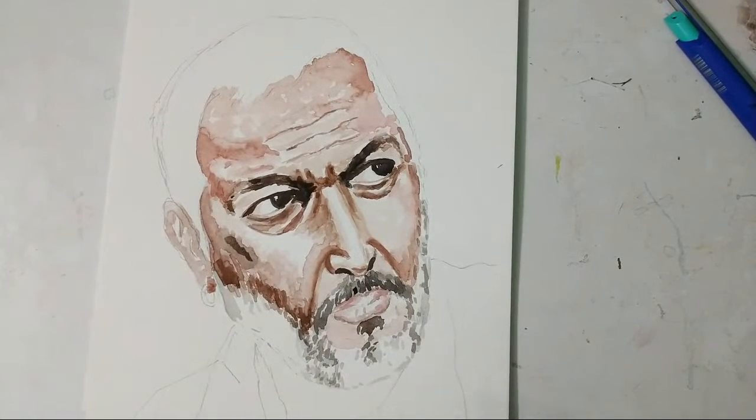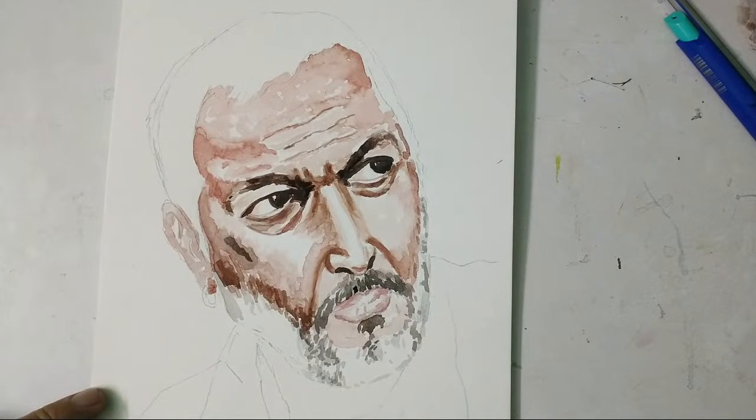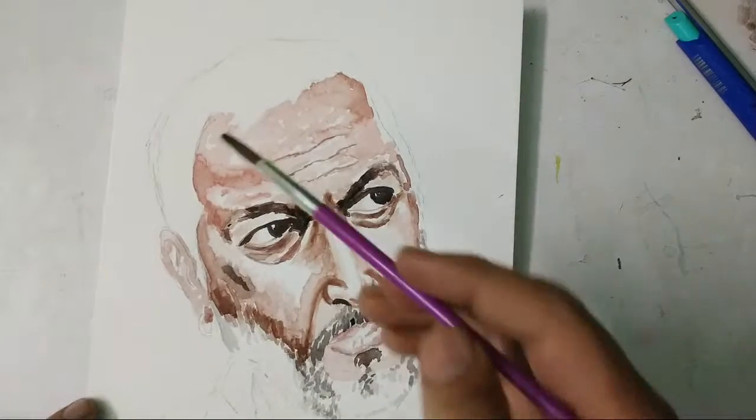Now the hair will be done using shade of brown and a little bit of blue.